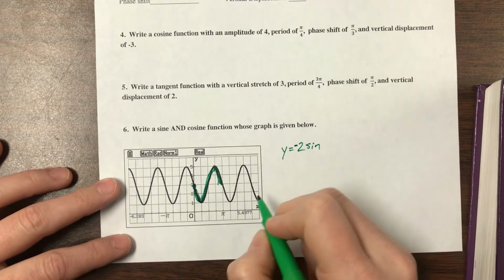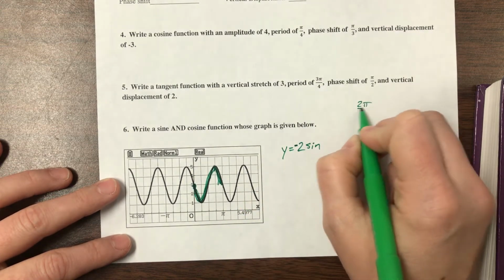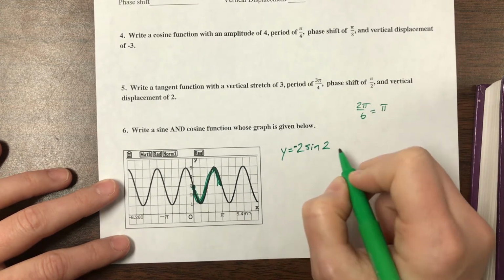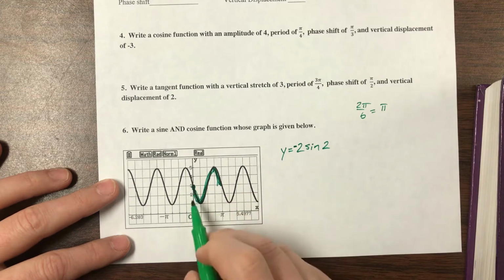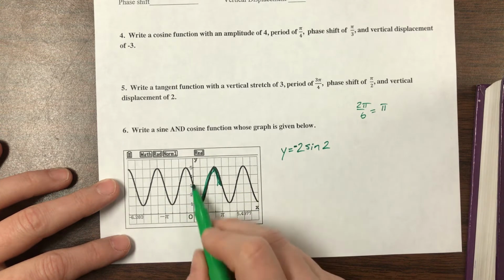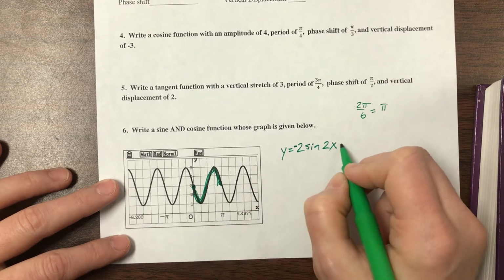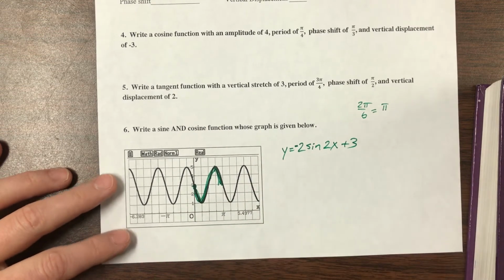And so that means if the period is pi, I have 2 pi over b needs to equal pi. So b would equal 2. And then this one didn't get shifted left or right because I started here where x is equal to 0. But it did get shifted up 1, 2, 3. Okay, so that's one way to write it.